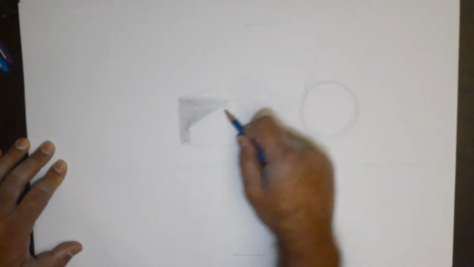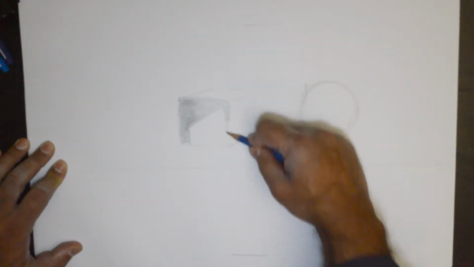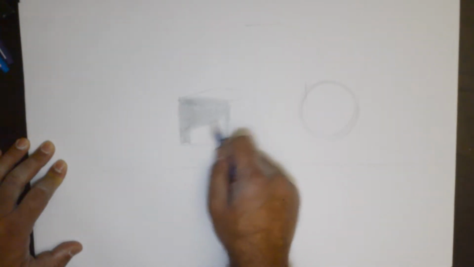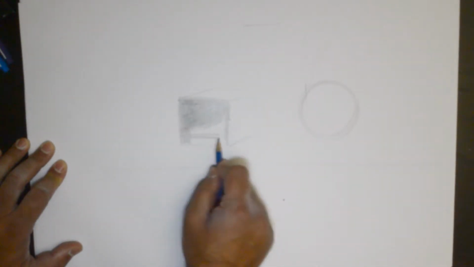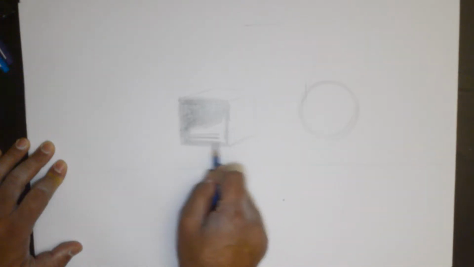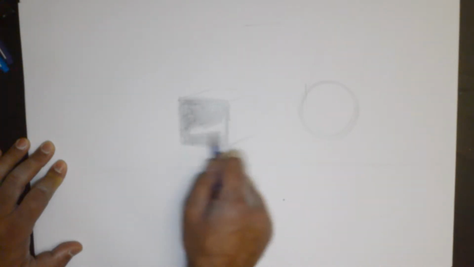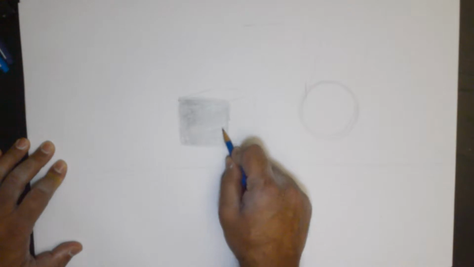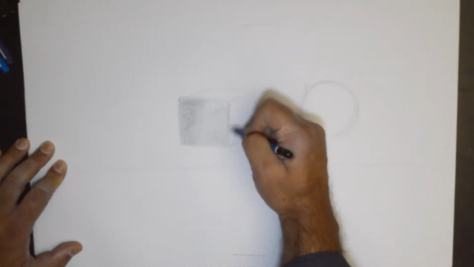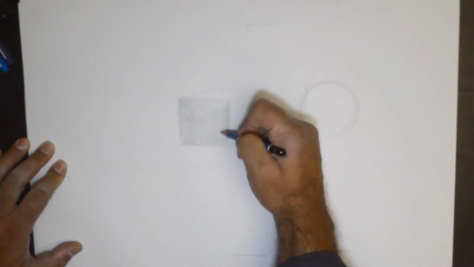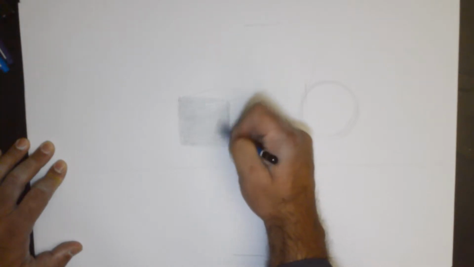Now of course the idea is the floating object, and we could leave the tones in the box alone and just work on the shadows that it throws down. But that would not be a lot of fun, so I used a shortcut there.